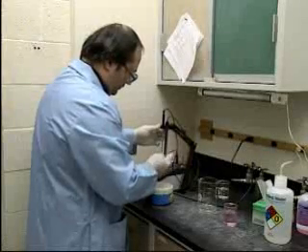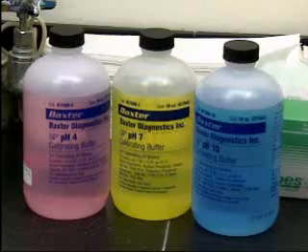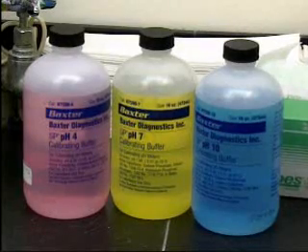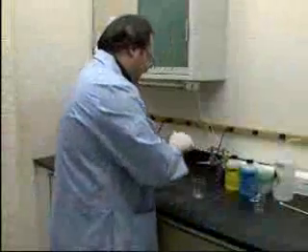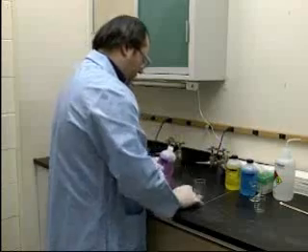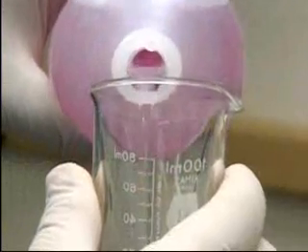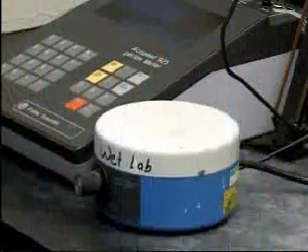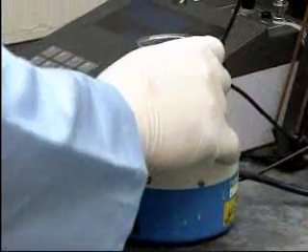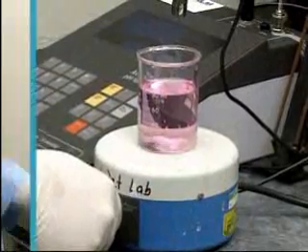Once the probes are clean, the next step is to standardize the pH meter. A pH meter is standardized using a solution called a buffer solution, which has a known pH. Generally, a buffer that is close to the expected pH of the sample should be used. In this example, a buffer that has a known pH of 4 is added to the beaker.